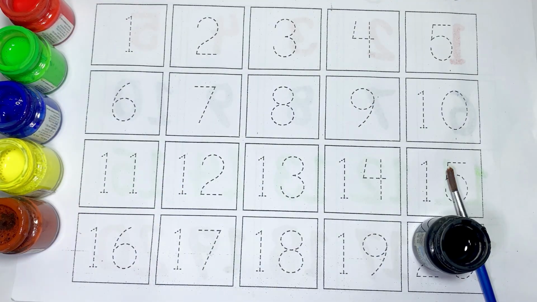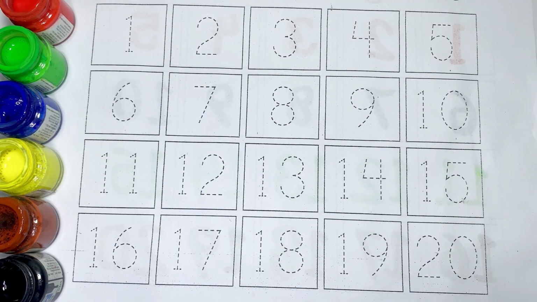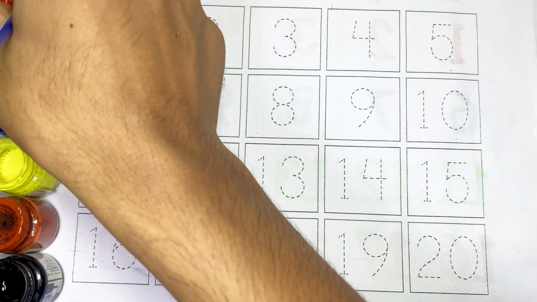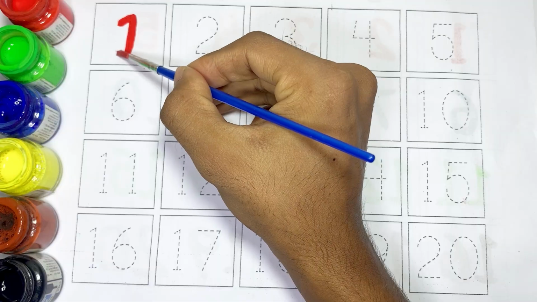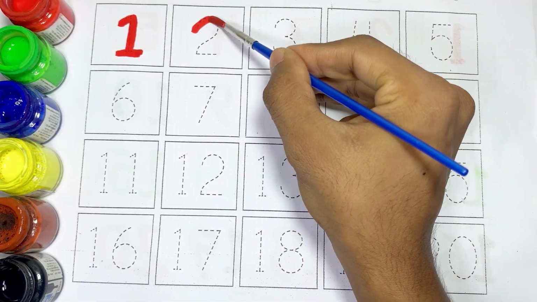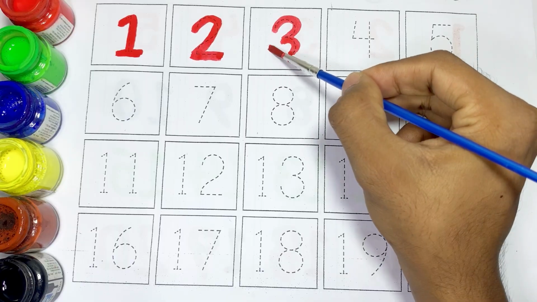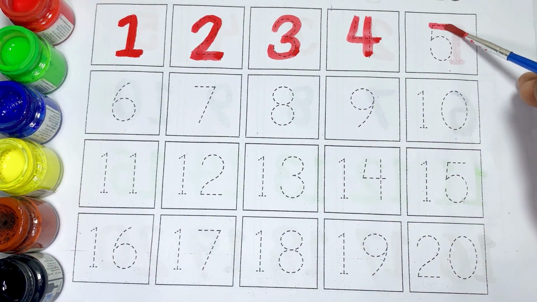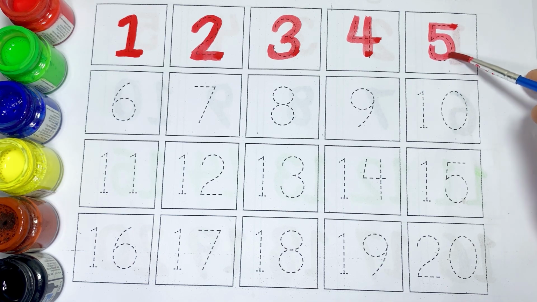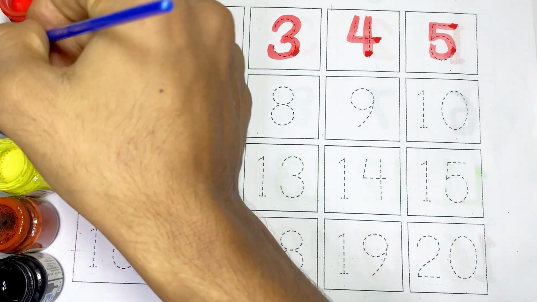brown color, and black color. It's now you draw one and use red color. 1, 2, 3, 4, 5. It's now you draw the number 6 and use green color.